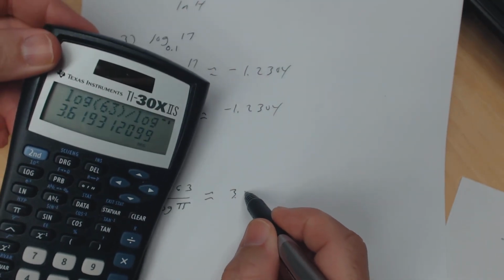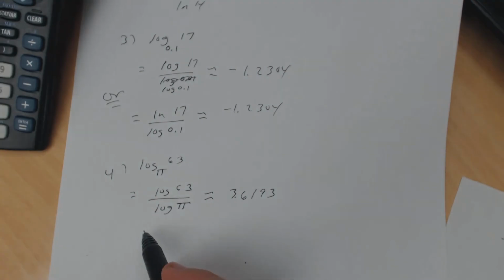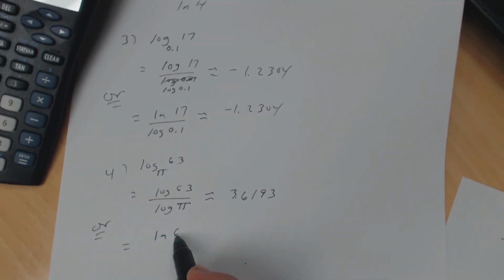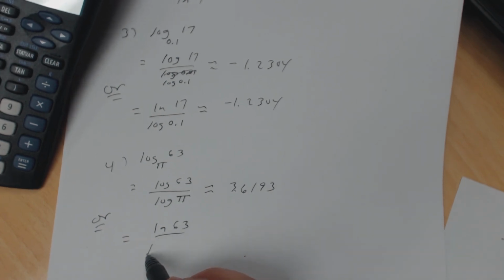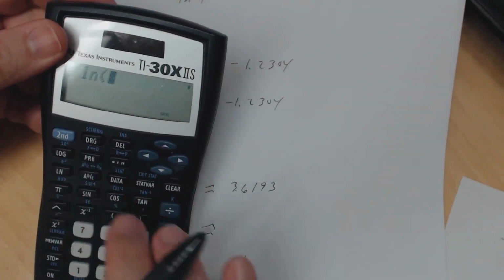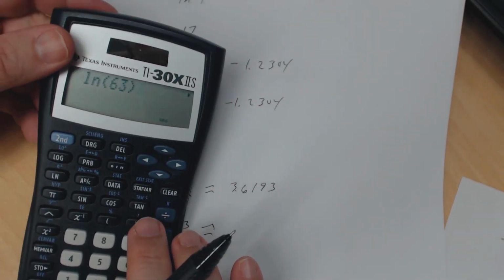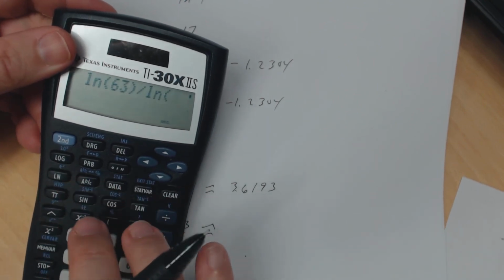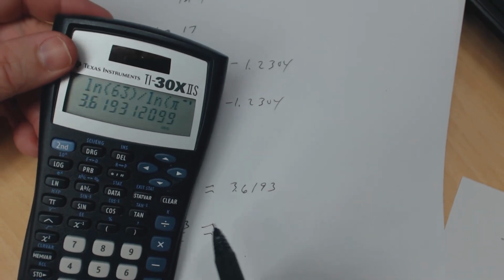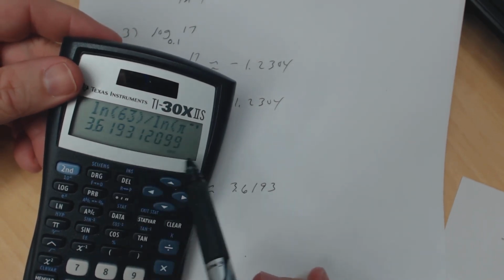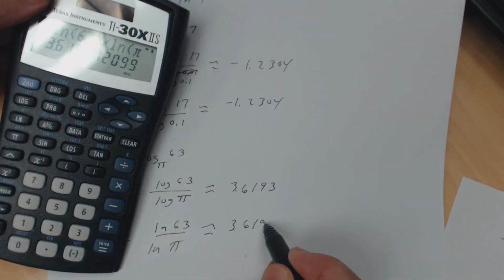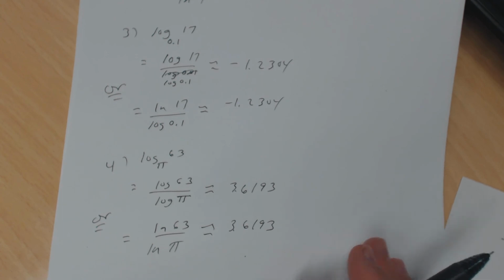So 3.6193. And if you had used the natural logarithm, it did not matter. You get the natural log of 63 divided by the natural log of pi, and you get the same answer. The natural log of 63, close the parentheses, divide by the natural log of pi right here, close the parentheses, press equal, and you get the same thing, same answer, 3.6193. And that's your base change formula. That's all you do.